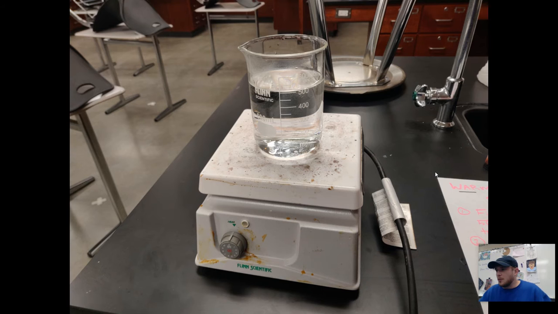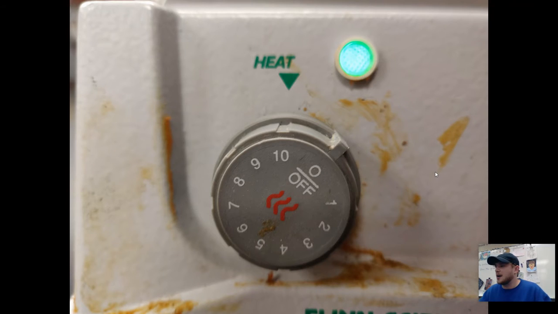So that's just where we get the warm tap water from. That's the hot plate itself. We're putting the beaker of 500 milliliters of water on it, and we're cranking that thing up all the way. All right.